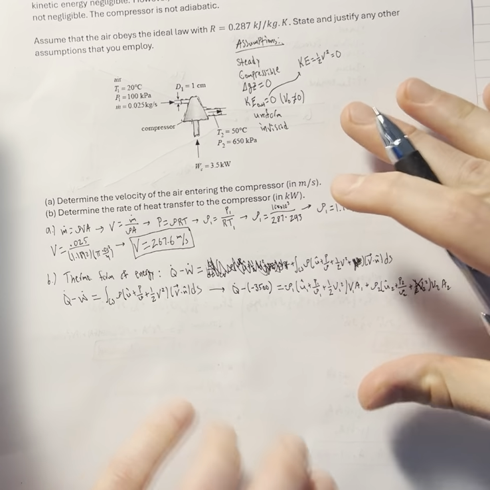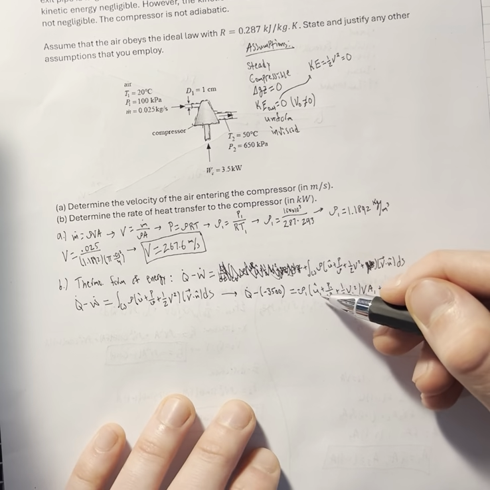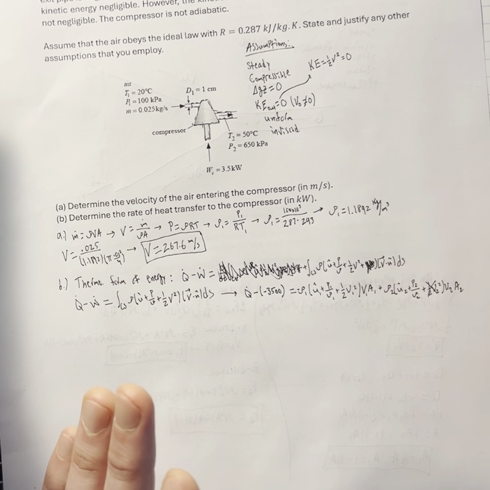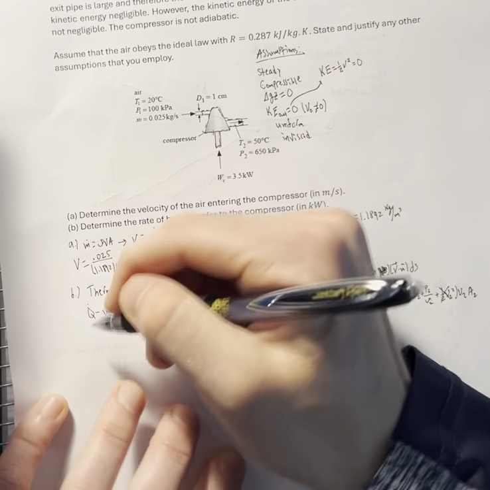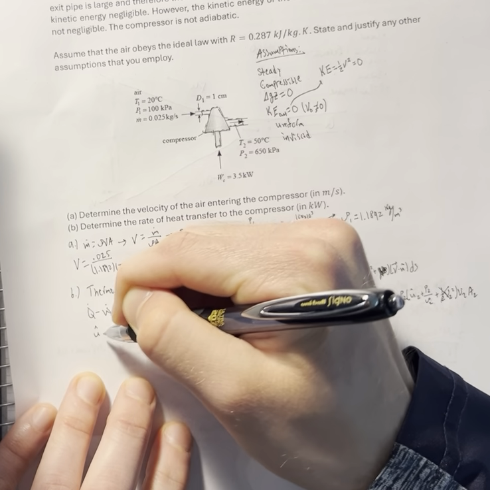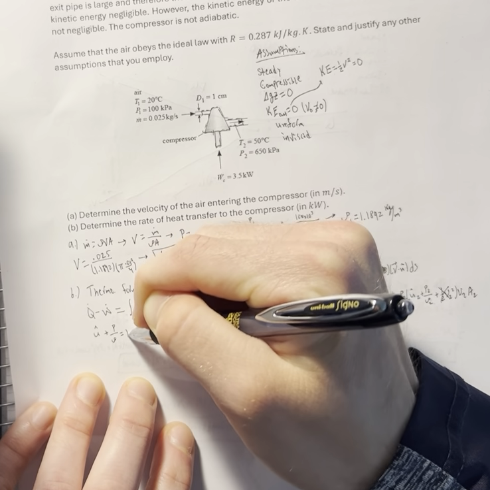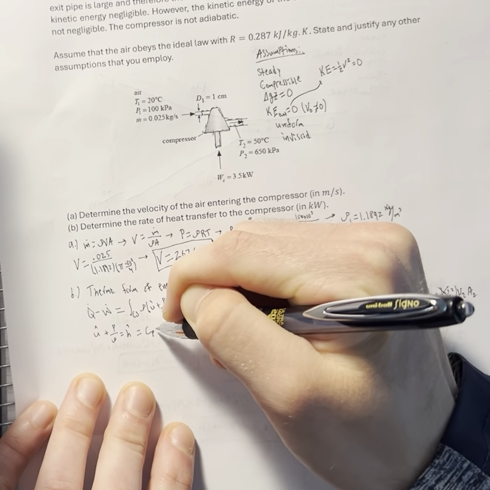So that's nice. And now we can also rewrite this because we don't know the internal energy, this is specific internal energy, and we don't really have an easy way to go about getting that. But we can use that u hat plus P over rho is equal to h hat, specific enthalpy, is equal to CpT.